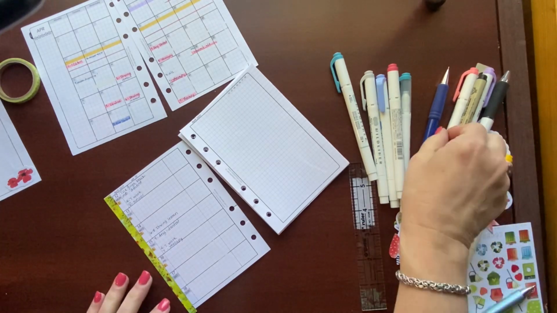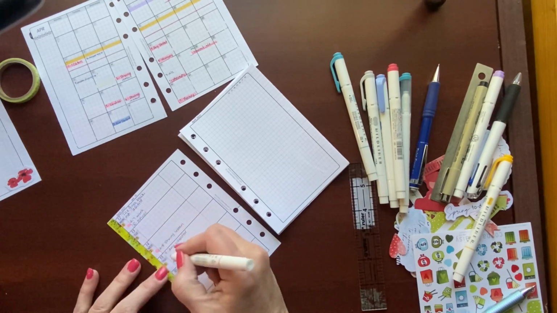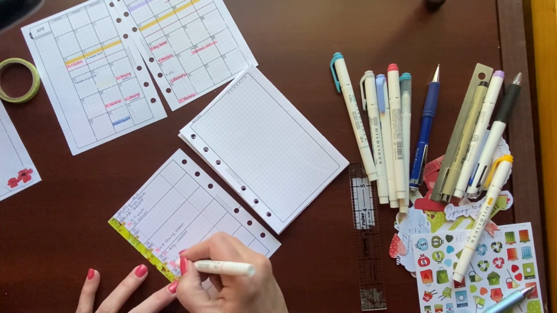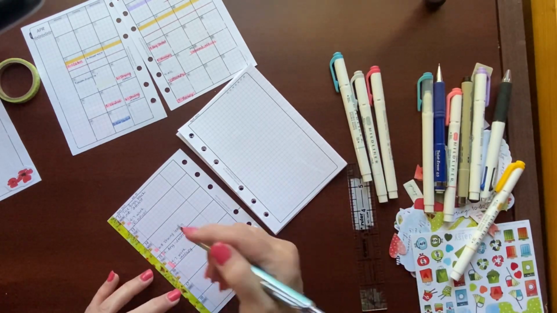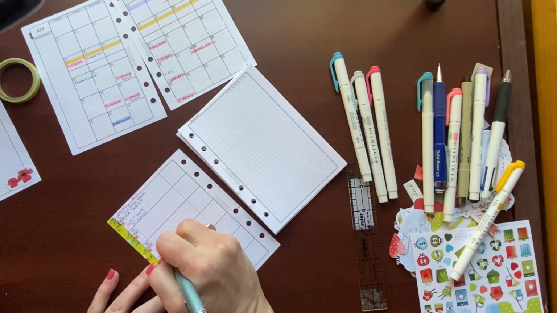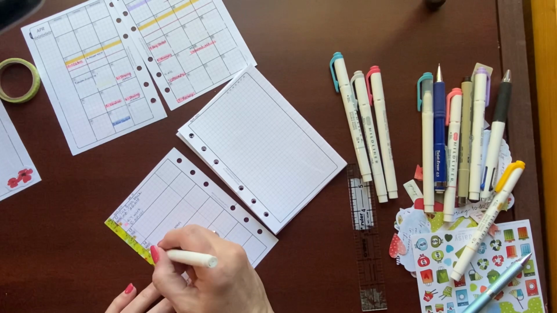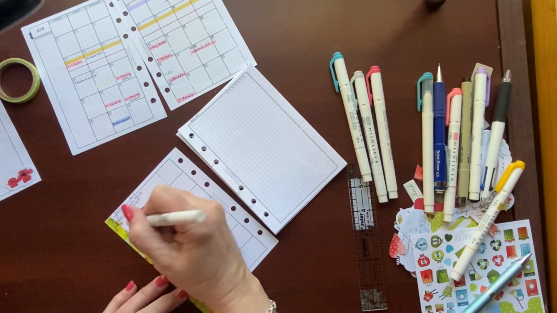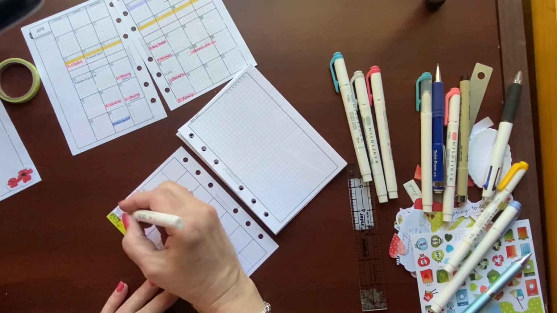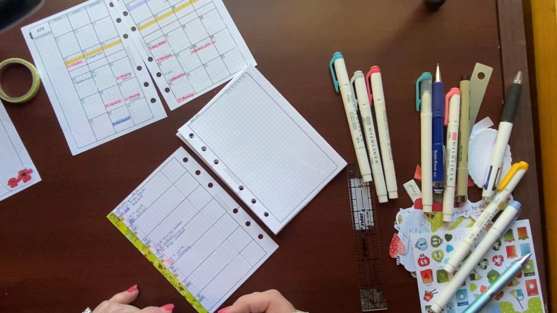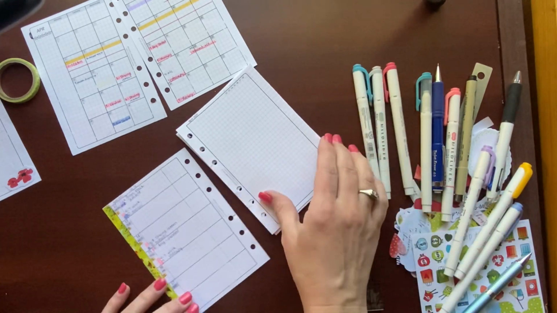And then pink is for her. So I would do anything related to her in pink. My husband is blue. My older daughter is purple. And then pretty much everything else would be me, which this is the color I use for me, but I don't have anything this week.